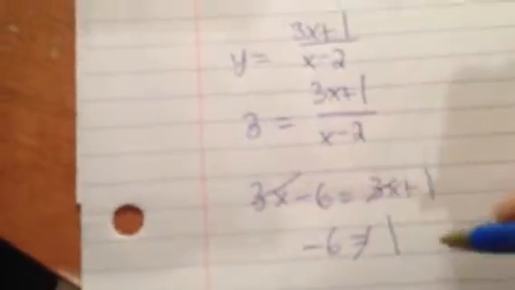The 3 x's drop out, but negative 6 does not equal 1, which means the graph, or the function, which doesn't matter which one, does not intersect the horizontal asymptote. Alright, so we solved for that.